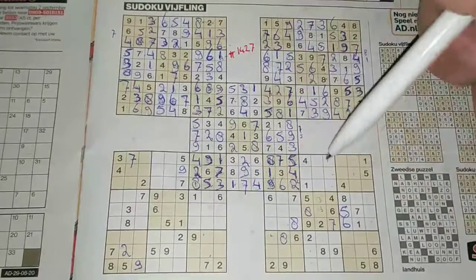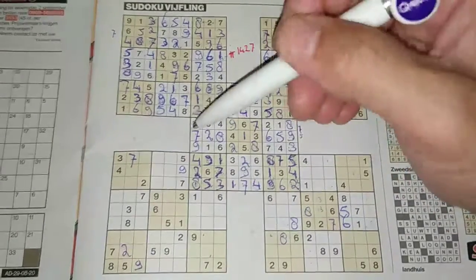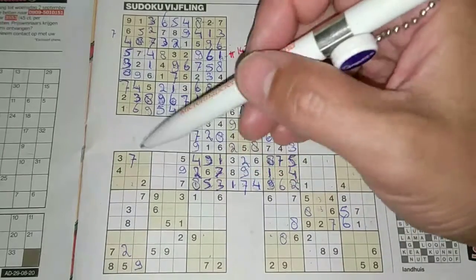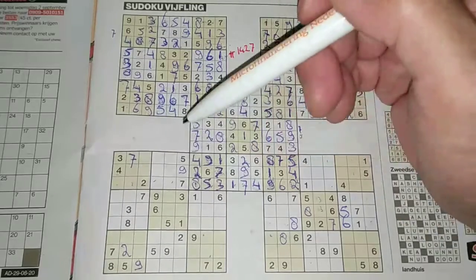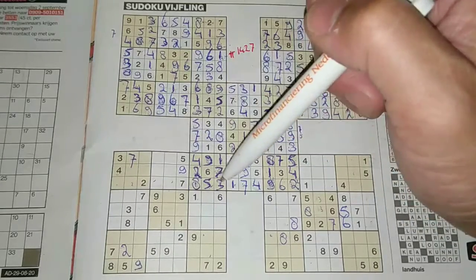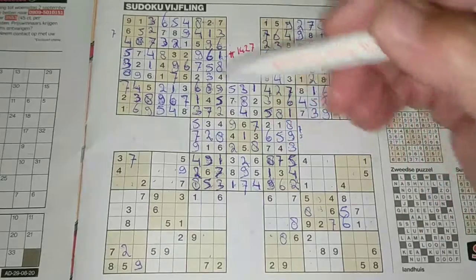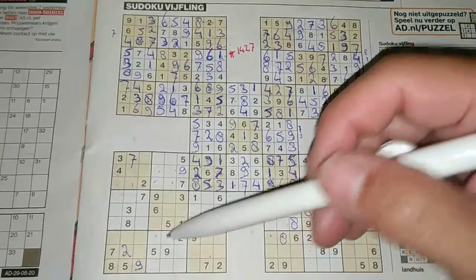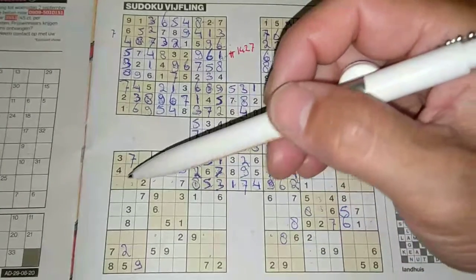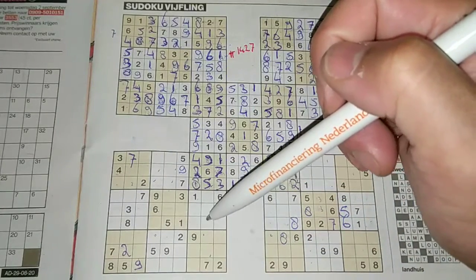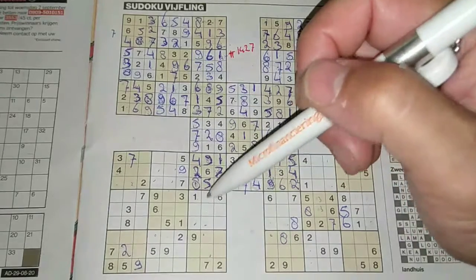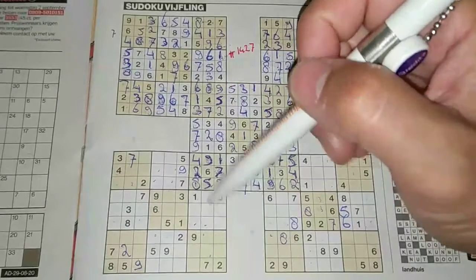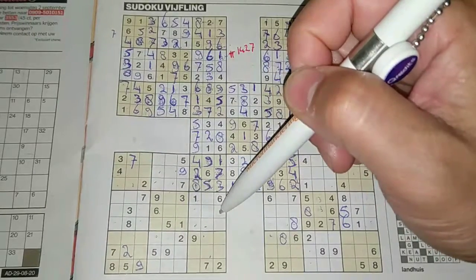And now these 2 Sudokus. 9, 9, 9, 9, 4, 4, 4, 4, 7, 3, 3, 3. No, I cannot fill this yet. 7, 7, 2, 3, 3, 3. 6, 6. No. 5, 5, 5, 5, 5, 5.